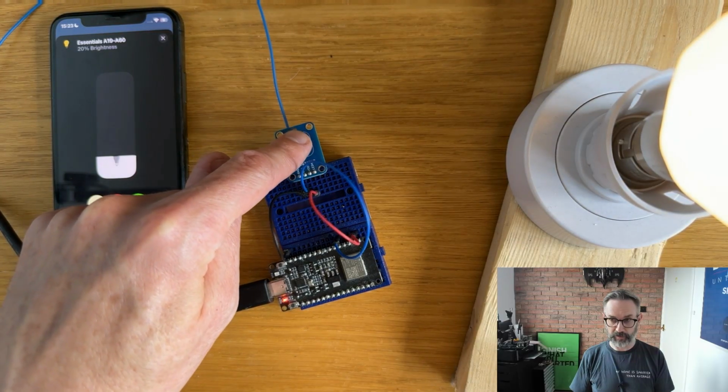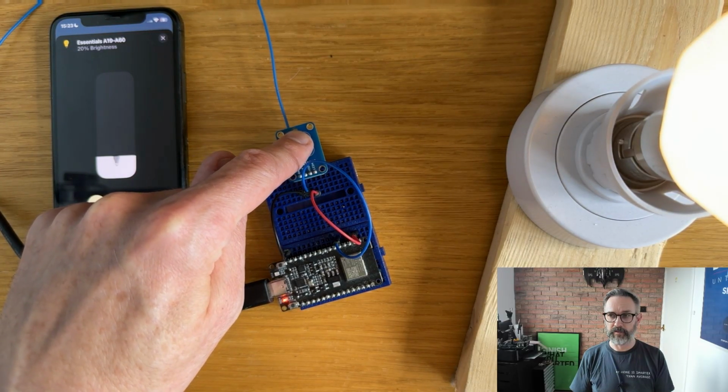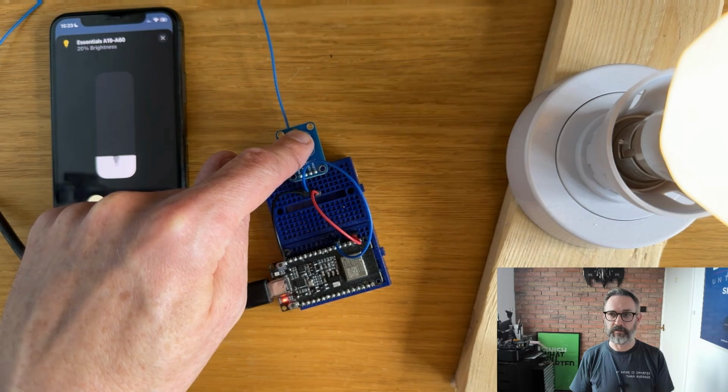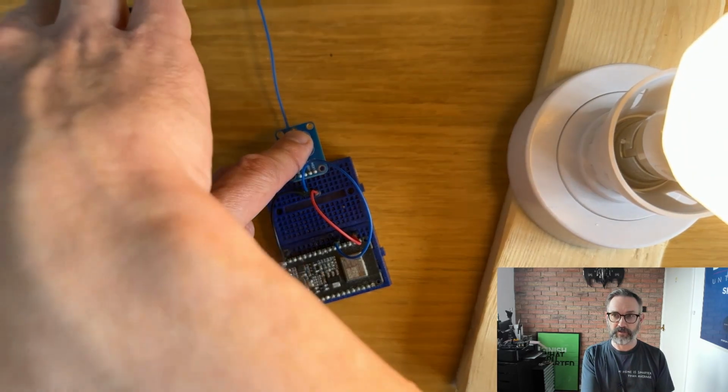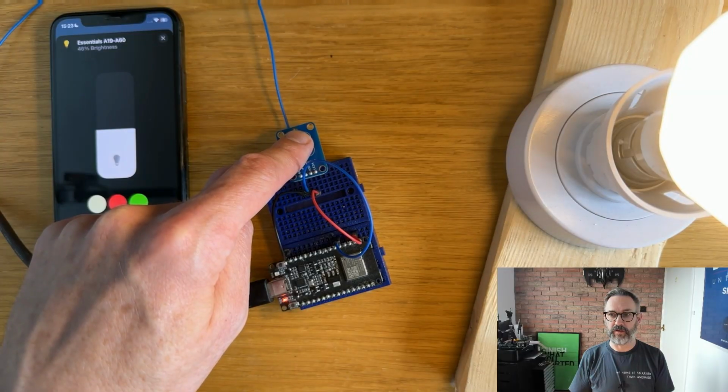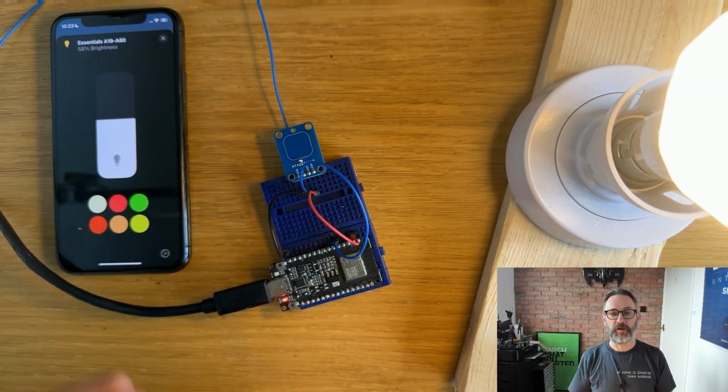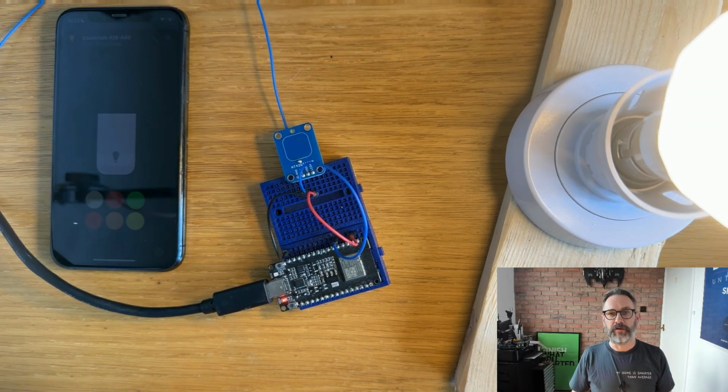And if I tap and hold again, the bulb should start to increase in brightness. And you can see that happening there. Pretty cool, huh? Now, I'd like to take this one step further.